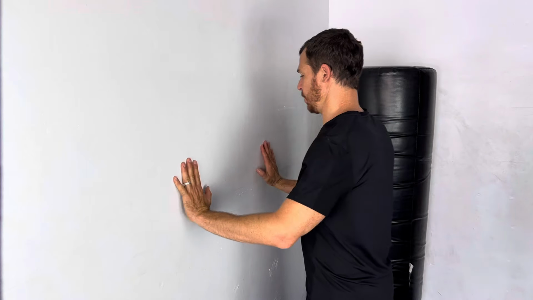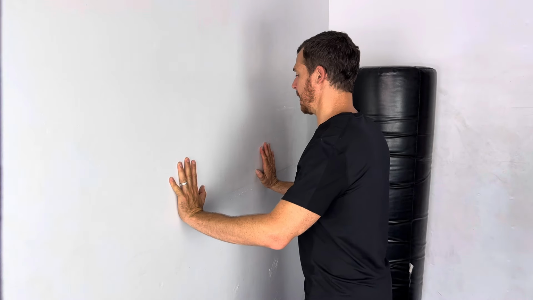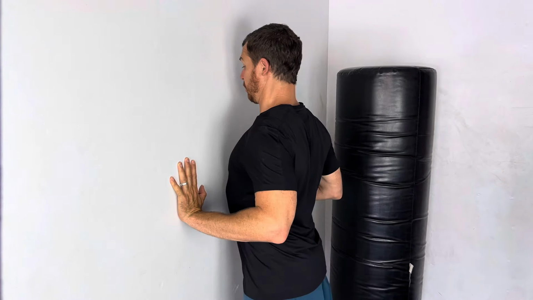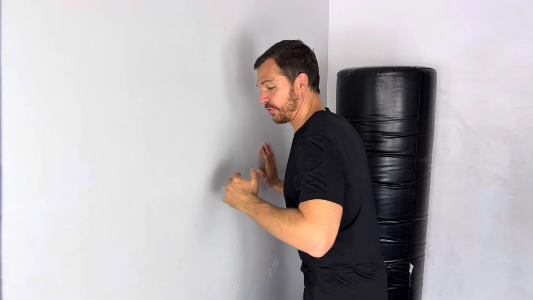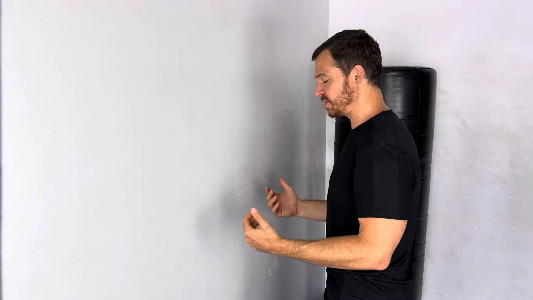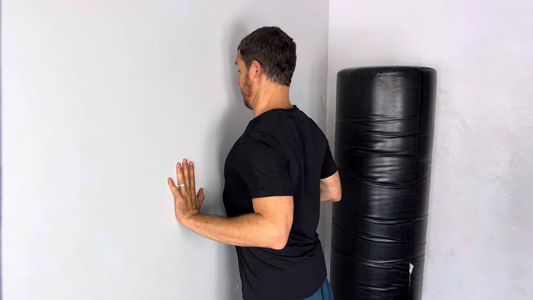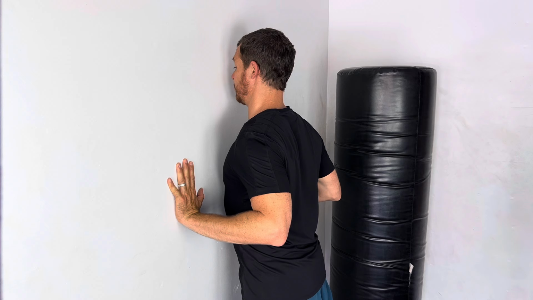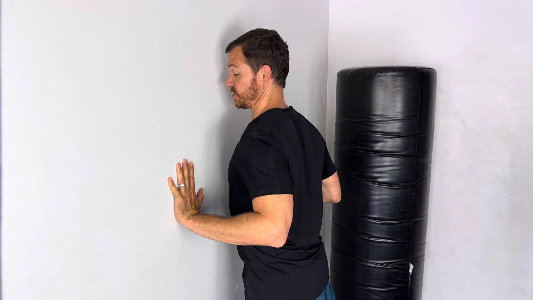Hands just outside of shoulder width, and I'm gonna start at the top, take a big breath, and then exhale and pull down to the bottom as I thrust my sternum upward. So I'm trying to reach my chest up to the wall. I'm gonna pull to the bottom position where ideally my chest will lightly touch the wall. This is my working position.